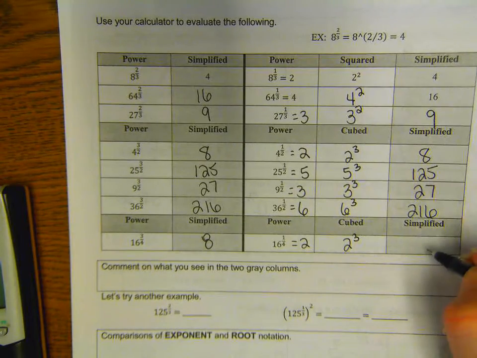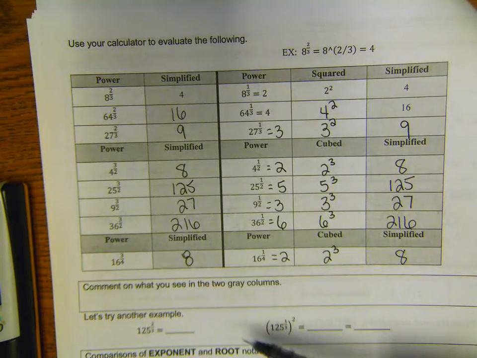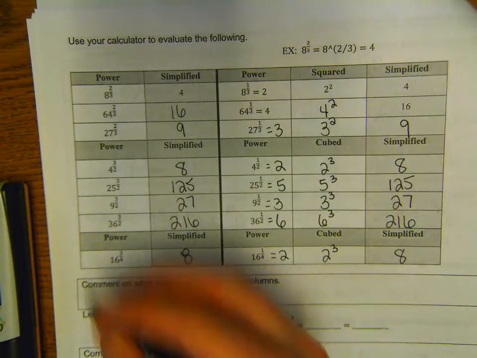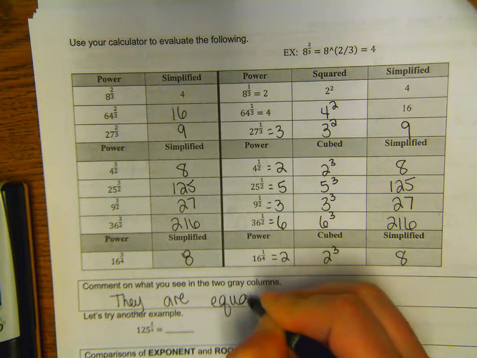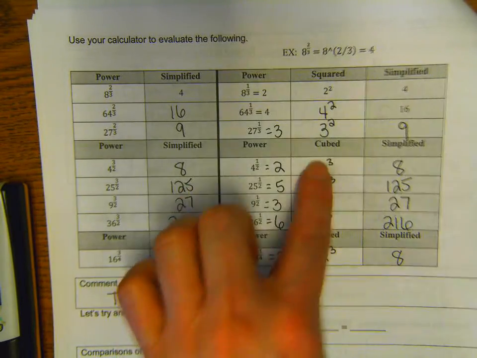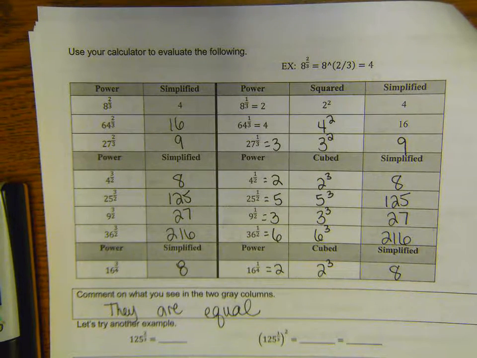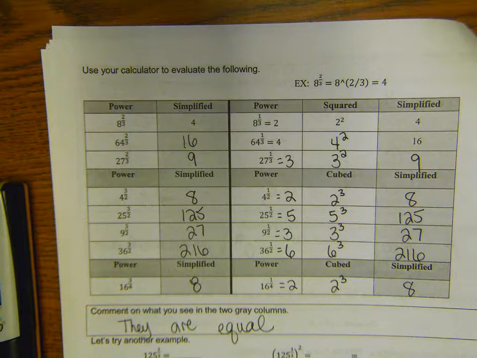8. Okay, so would you comment on what you see here and here? What do you notice? They are equal. Why? How is what I did here related to the 2 steps I did here? Who can tell me? So this I was typing in my calculator, did you really have any knowledge about what I was typing in?